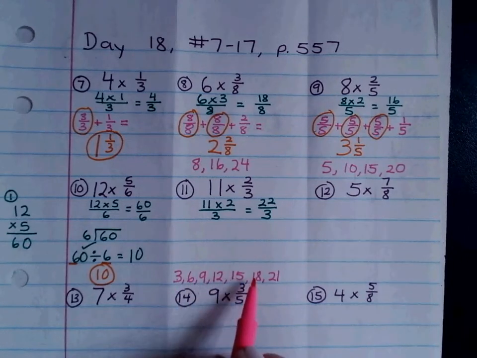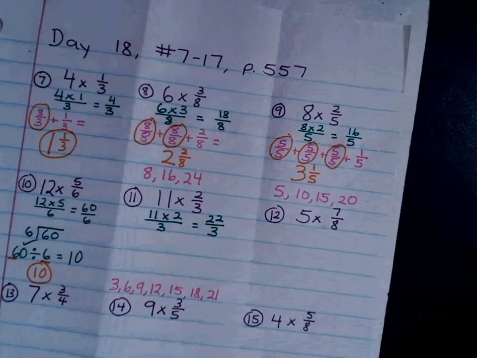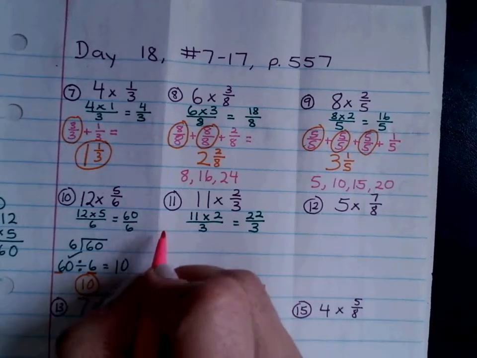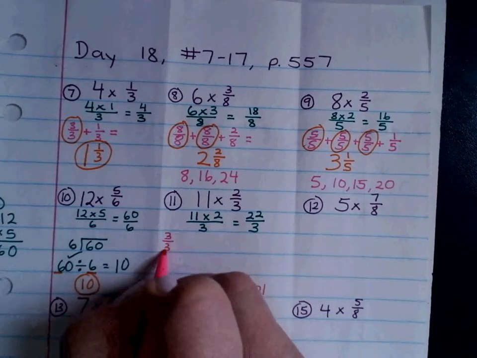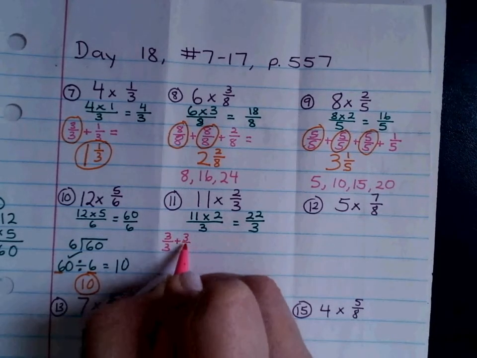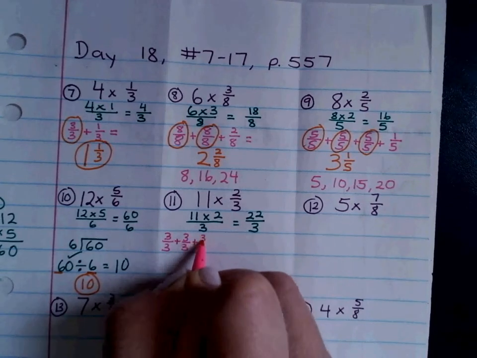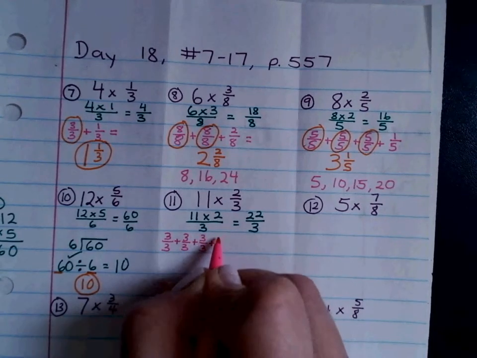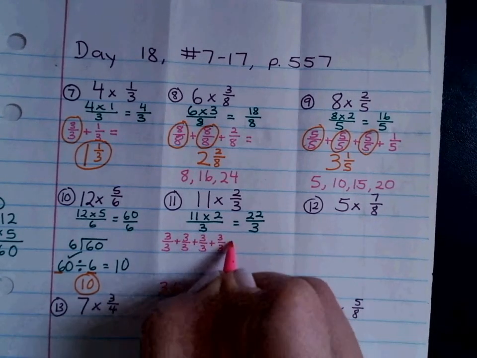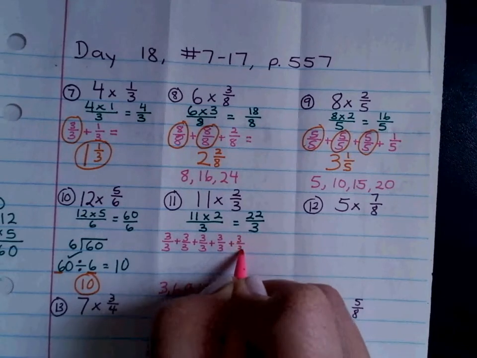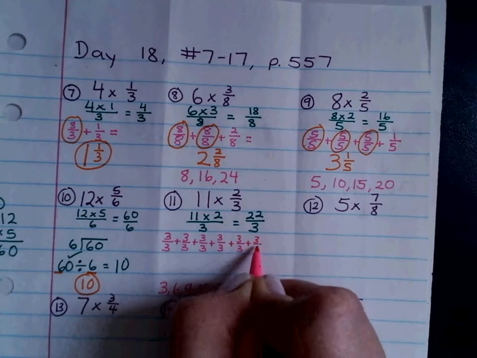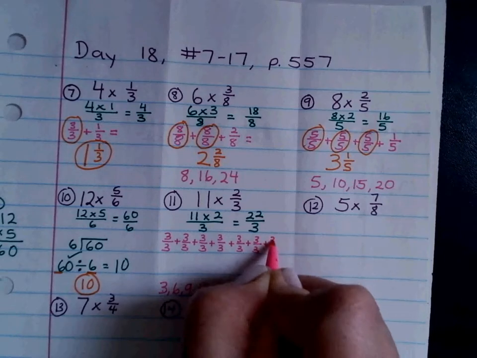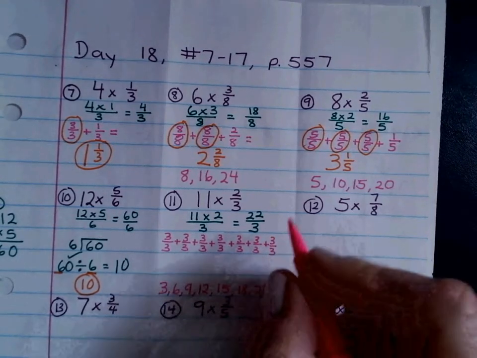So that's 1, 2, 3, 4, 5, 6, 7 whole numbers that I can make. So I would have 3 thirds. That's 1, 2, 3, 4, 5, 6, 7.